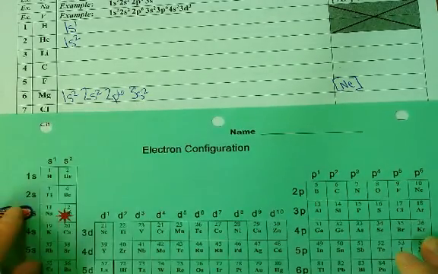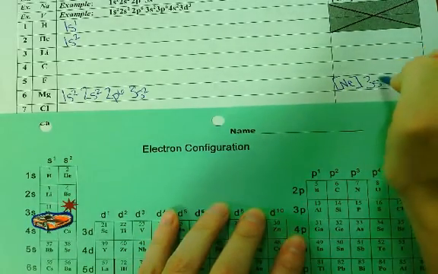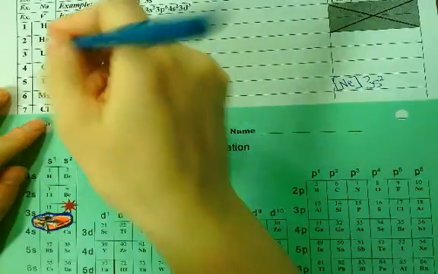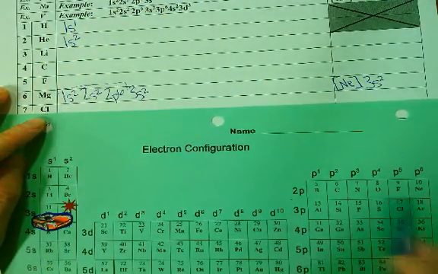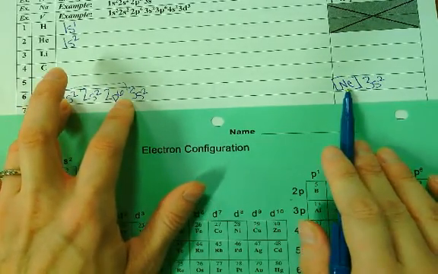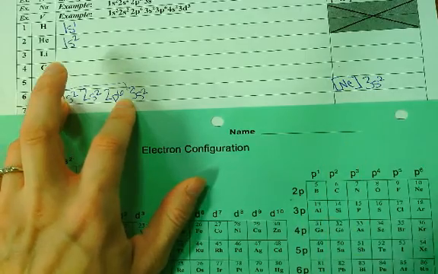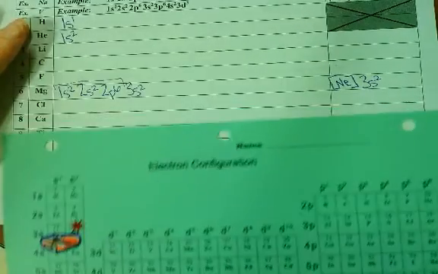So after neon 10, I go to 11, and I would write 3s2. And there's my shortcut. Because this whole thing right here, 1s2, 2s2, 2p6, that's neon's configuration. So it's just kind of in brackets. By the way, we're starting with neon, and then where we go from there. Okay. Let's do another one of these.